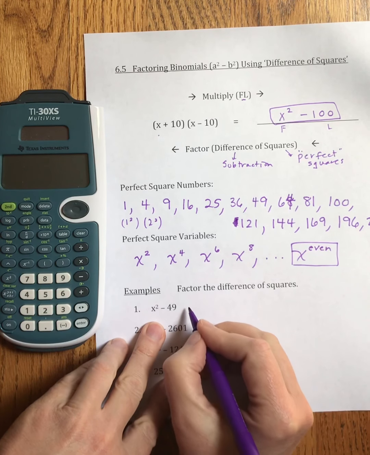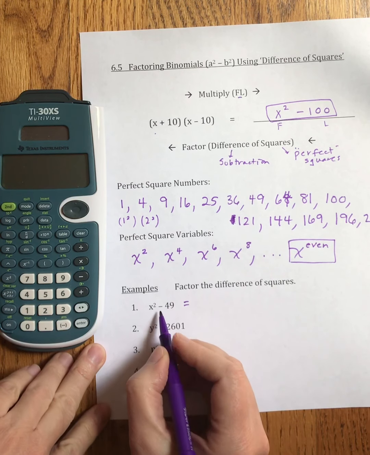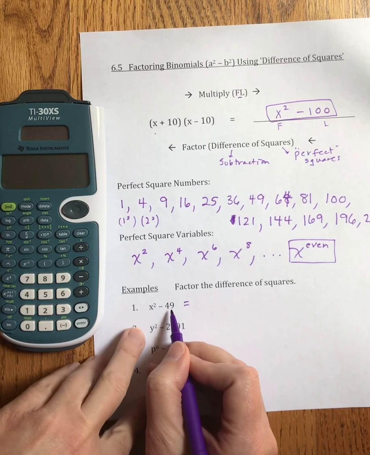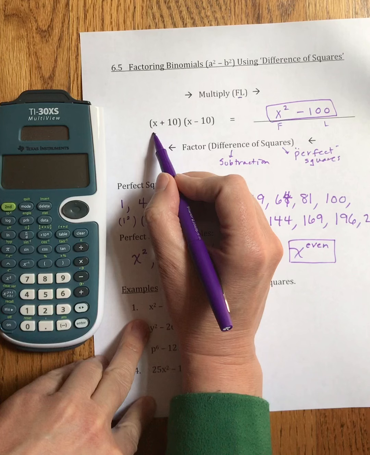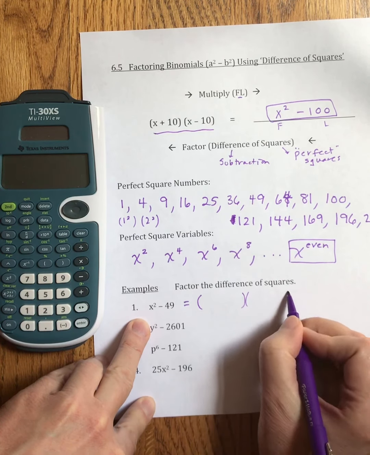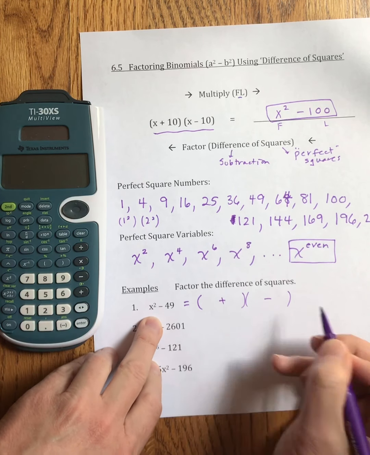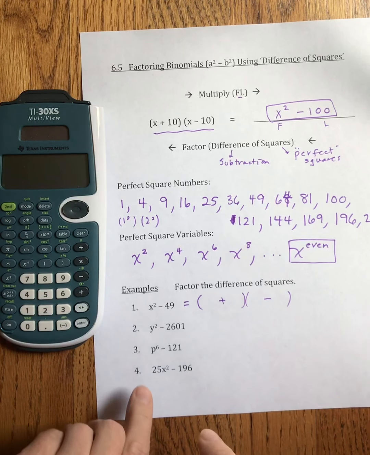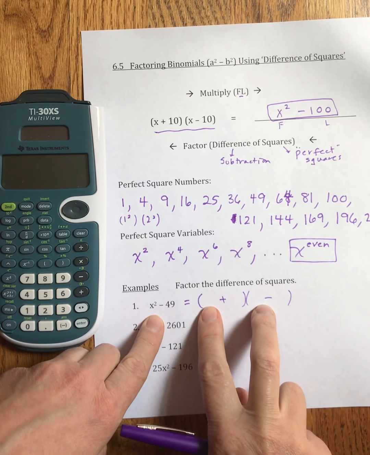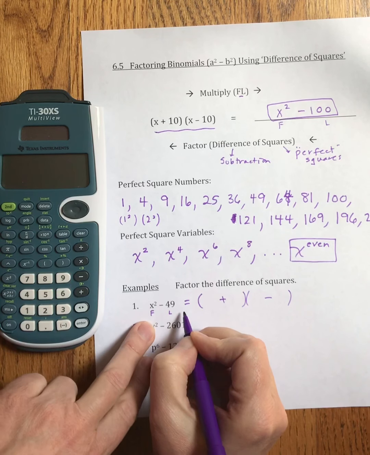Let's try factoring the problems here using difference of squares. First of all, let's make sure it is a difference of squares. I see the minus, and I know x squared and 49 are both perfect squares. So remember, it comes from that FL type of problem. We know there's two sets of parentheses. We know what's in these parentheses needs to match almost exactly, except that one is a plus and one is a minus. So let's think, what should the first terms here be if I get x squared when I multiply them together? Because that's the result of the first and the last.